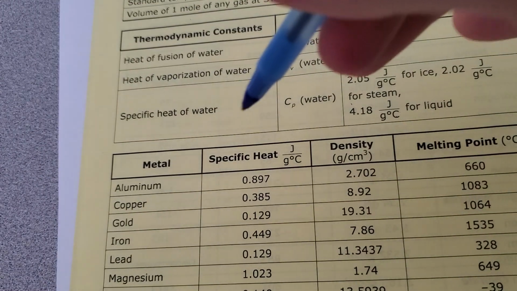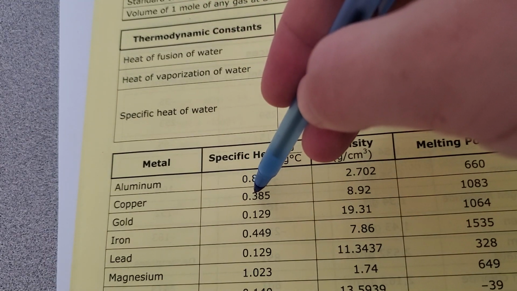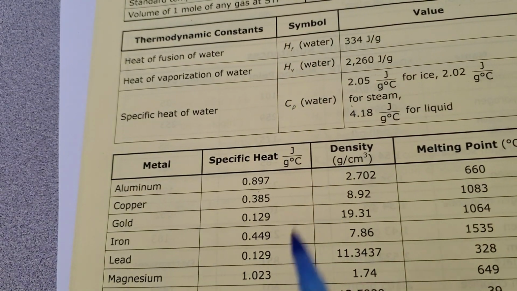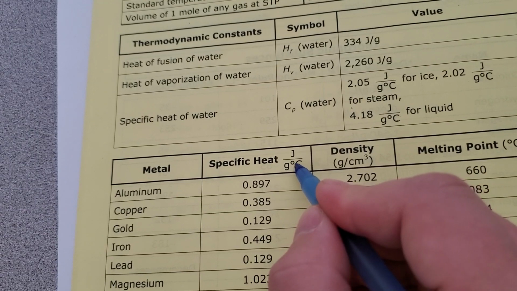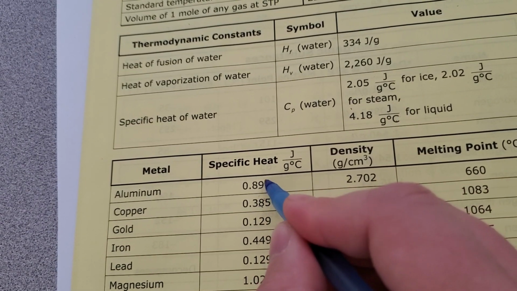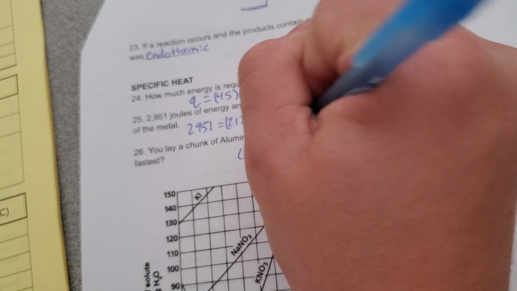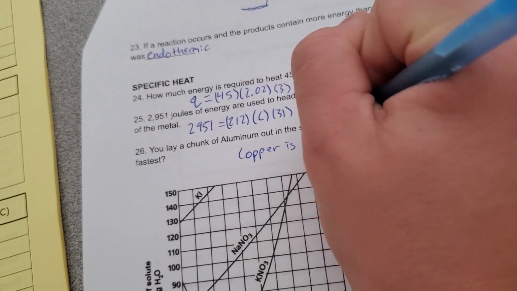So, knowing what we know about specific heat, that means it takes less energy to heat up copper per gram per degree Celsius, right? Because that's the unit of specific heat, and it's less than the aluminum. So the copper would heat up much faster. So the copper is fastest.